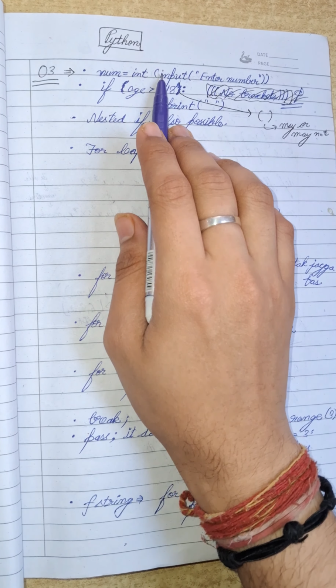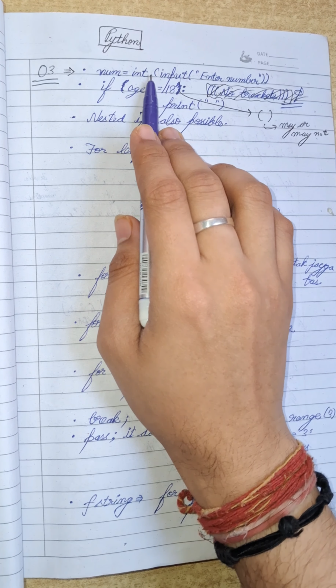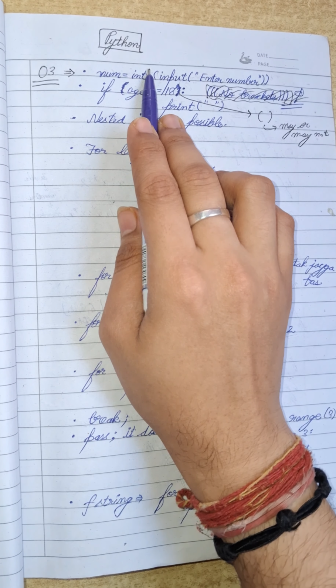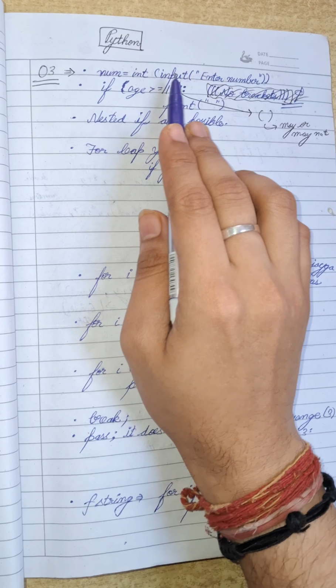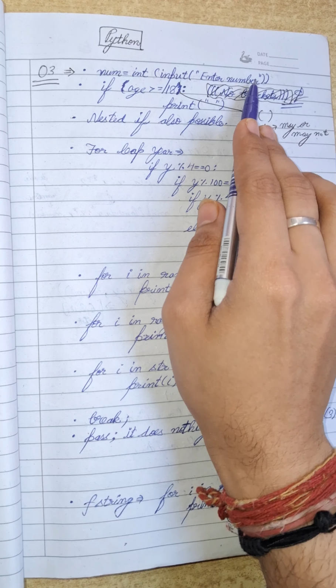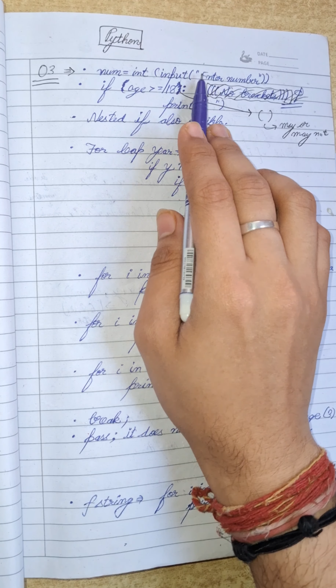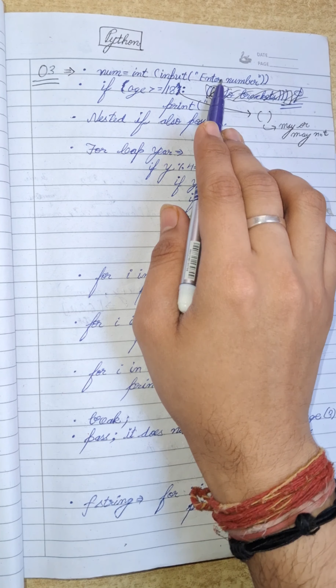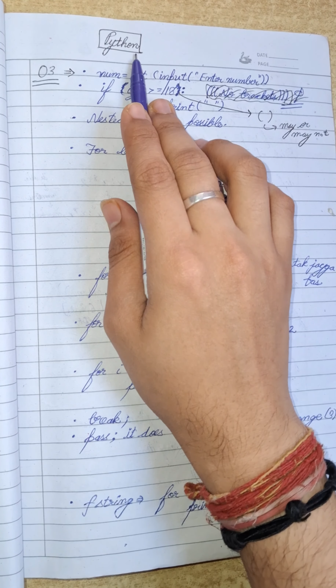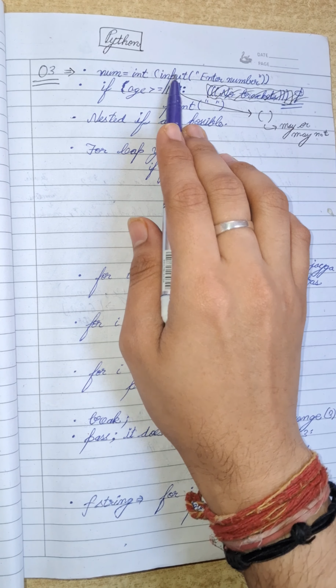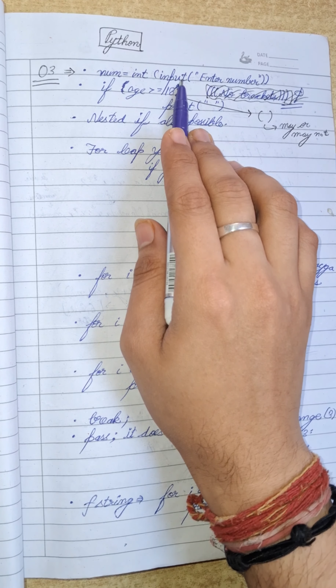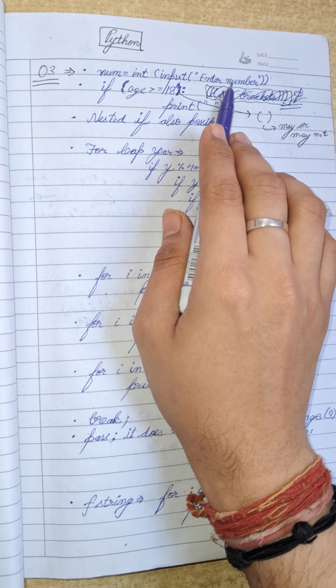Now, keep one aspect in mind all the time in the case of Python: if you don't write int here and you just write num is equal to input("Enter number"), then in that case the input is of the string type by default. Means Python will take the input in the default format of strings.